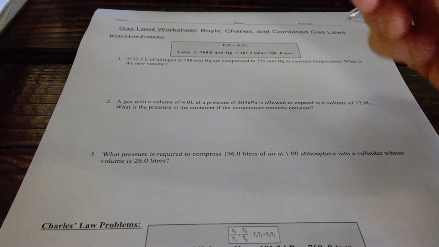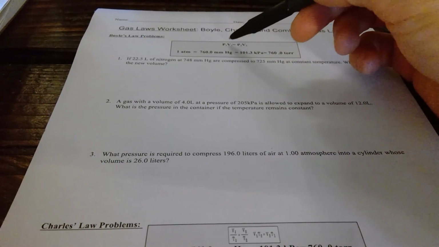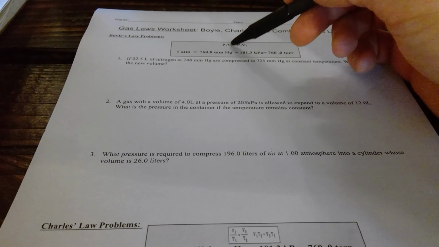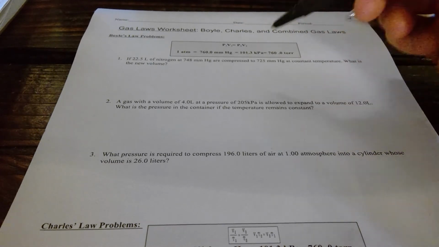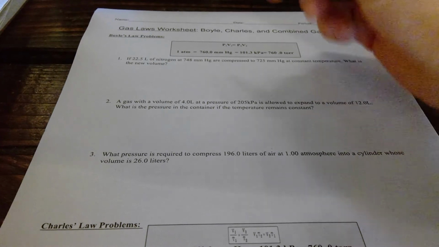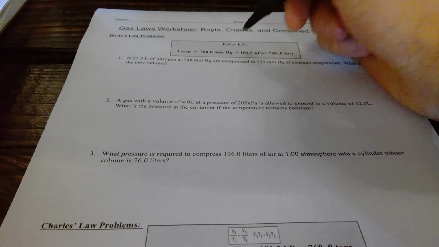So the first one that we're going to go over is Boyle's law, and if you remember, Boyle's law states that P1 times V1 is going to give you P2 times V2. And we'll give meaning to that right now. But before I do, I want to go over these variables. P stands for pressure. V stands for volume.